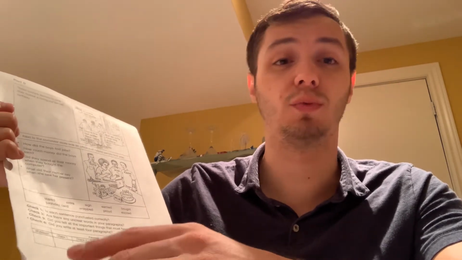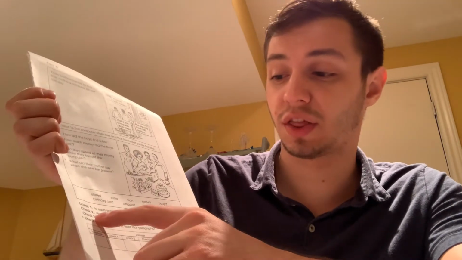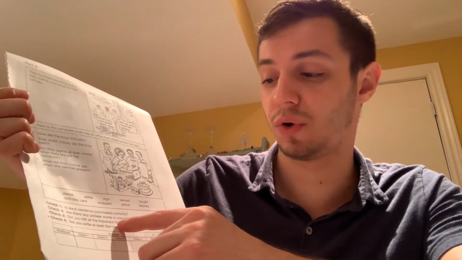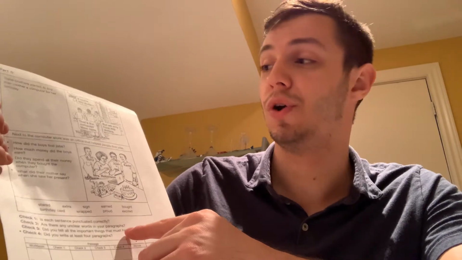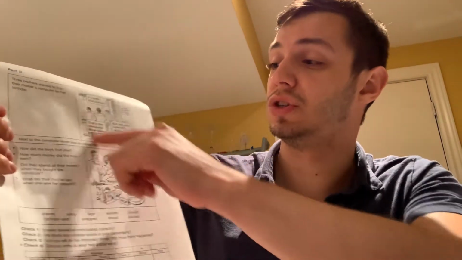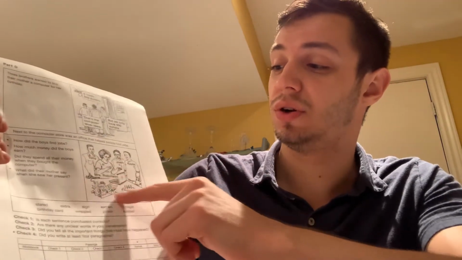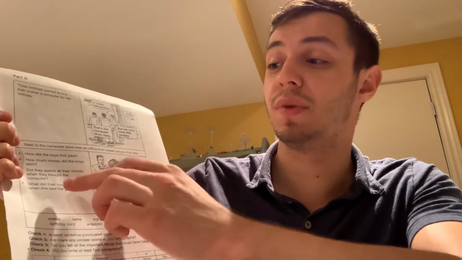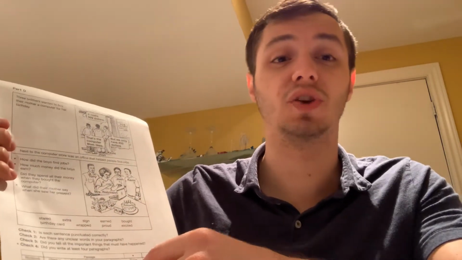Check 2 says, are there any unclear words in your paragraphs? Remember, before we can use the words he, she, they, or it, we first have to name the person or the people or the objects in the previous sentence. If we don't do that, the word will be unclear. Check 3 asks us, did you tell all the important things that must have happened? Remember, in the first image and in the last image, right, we want to describe all the important things that must have happened. In the middle of the story, that's where you can be creative and make up what happened.